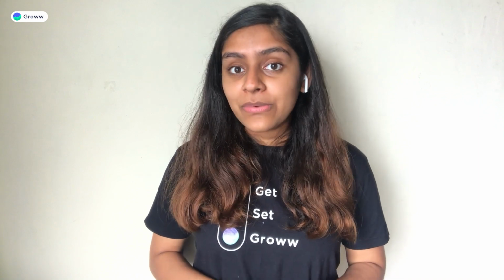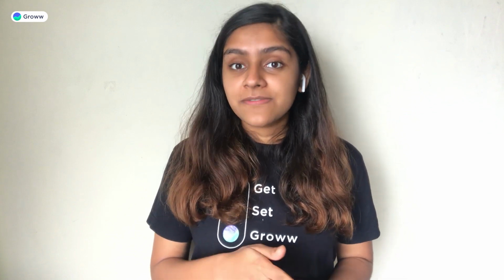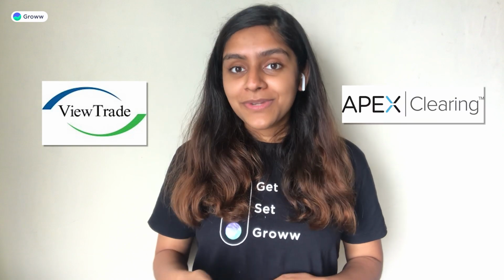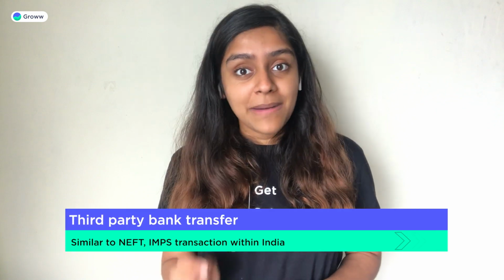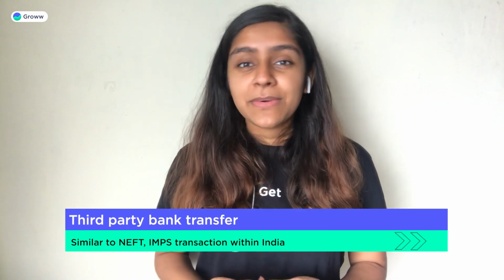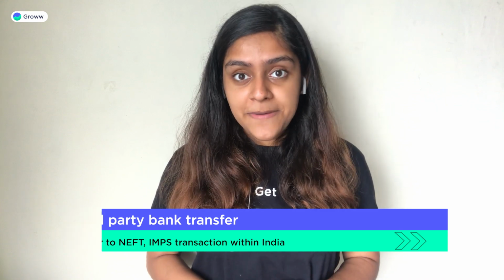Similarly, in the case of US stocks, you transfer money from your bank account to a US-based broker-dealer's custodian partner. In our case, the US-based broker-dealer is Butrade Securities and their custodian partner is Apex Clearing. For INR transfers, you usually use UPI, net banking or other banking methods. But in the case of USD transfers, you are required to do a third-party bank transfer, which is very similar to NEFT or IMPS within India. The beneficiary of this third-party money transfer in this case will be Apex Clearing.